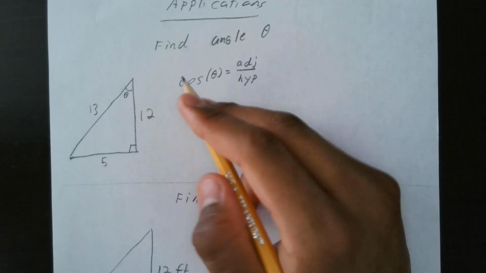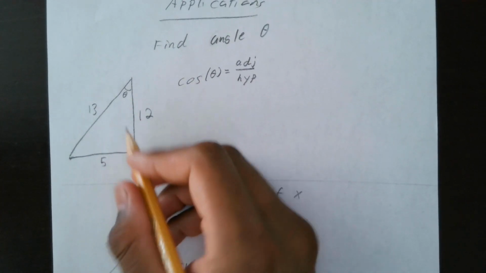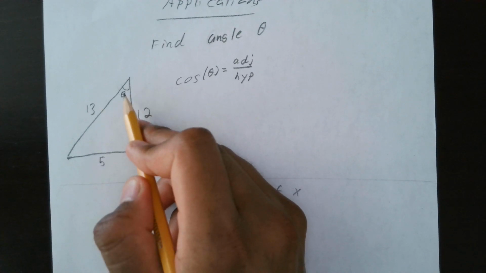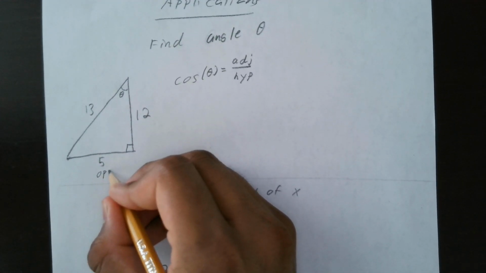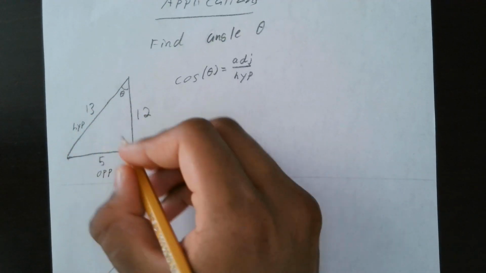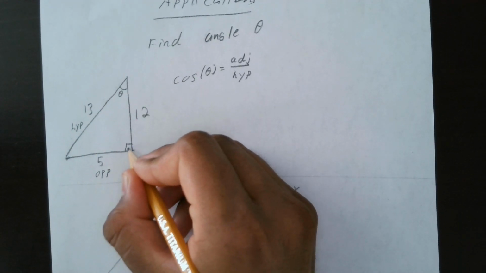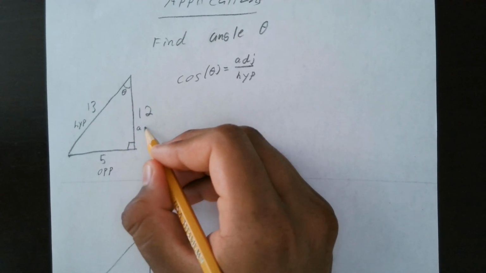So let's find the hypotenuse, the adjacent, and the opposite. The opposite is going to be opposite of this angle theta, so that would be here. Hypotenuse is the longest side. It's across from the 90-degree angle here. And then this would be our adjacent side.